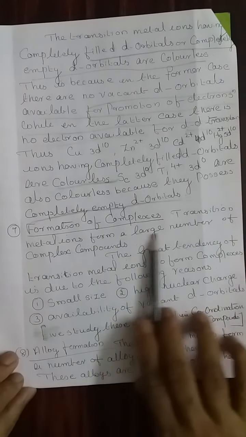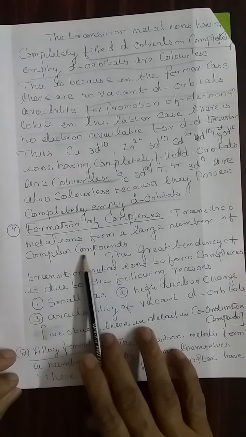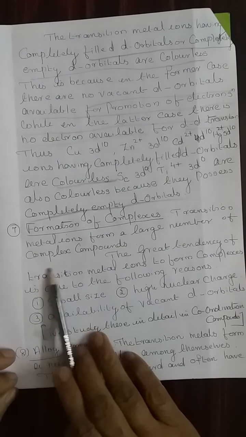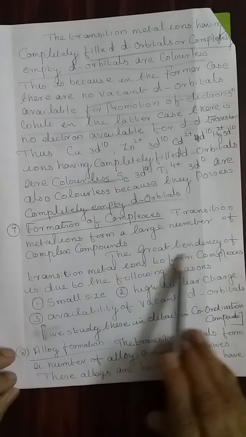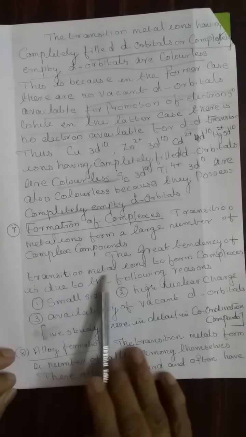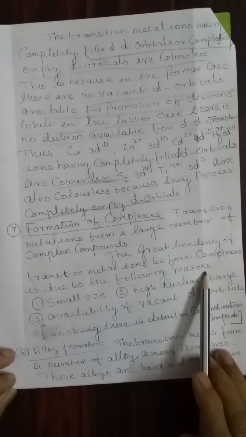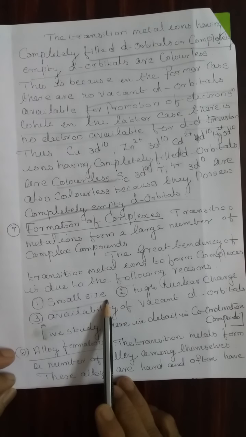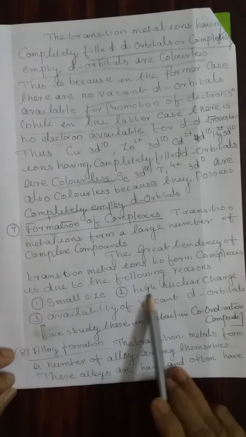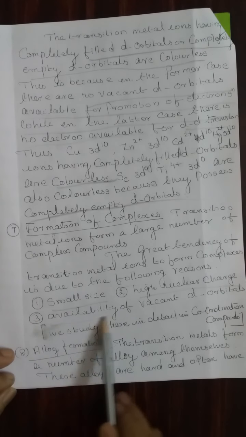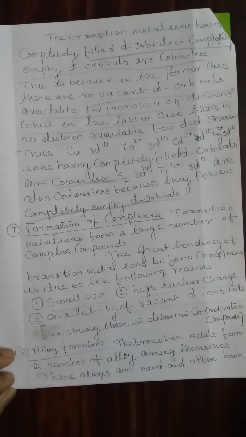Then formation of complexes. The transition metal ions form a large number of complex compounds. The great tendency of the transition metal ions to form complexes is due to the following reasons: small size of the transition element, high nuclear charge, and availability of vacant d orbitals.